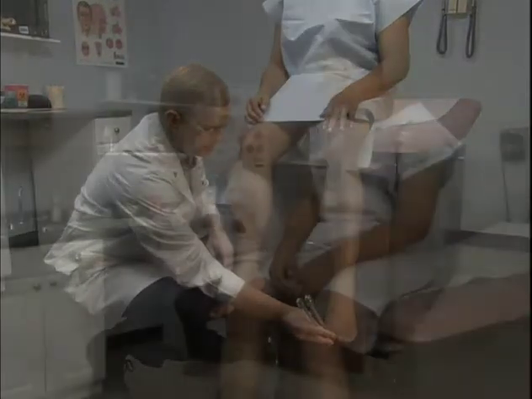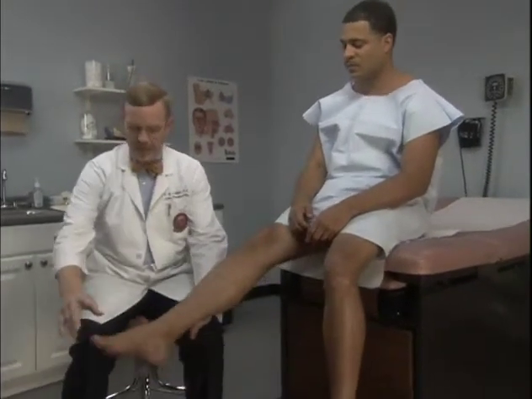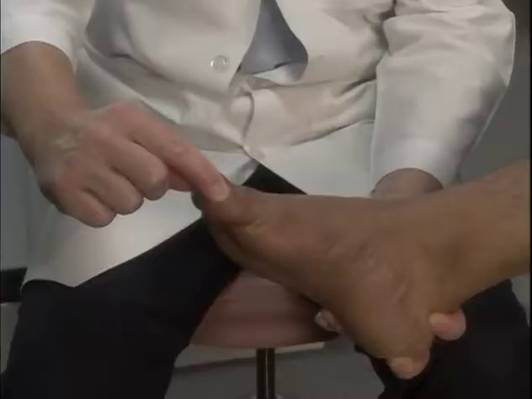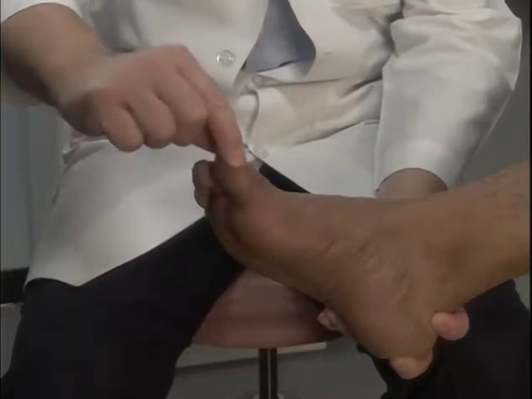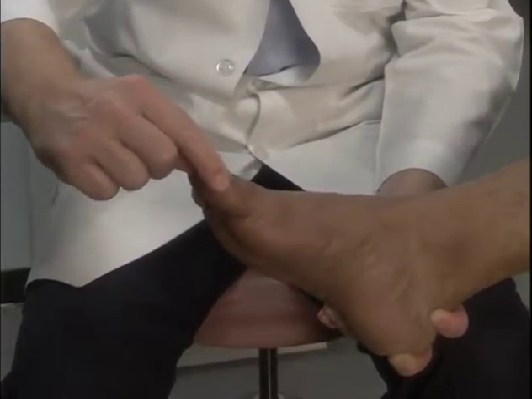For the next part of the exam, test position sense. Next, I'm going to test position sense in your feet. Hold the sides of the patient's big toe with your thumb and index finger. Avoid touching the other toes. First, move the toe up and down, identifying each position as the patient watches. You close your eyes and tell me which direction it goes.